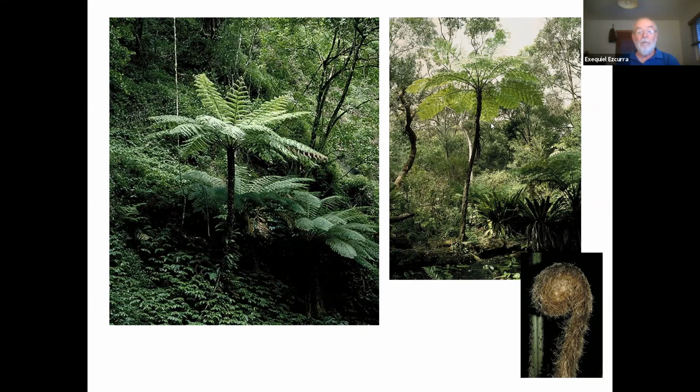And they could compete for light. Many ferns developed the ability to form above ground stems that can grow and try to outcompete other ferns for light. They're known as the tree ferns, still very common in tropical rainforests. You can see here a formation of tree ferns in a tropical rainforest.